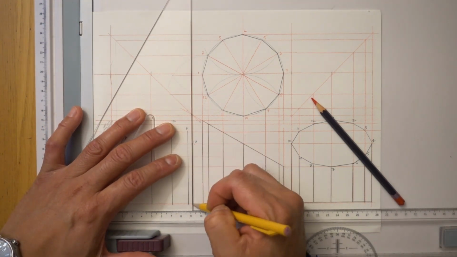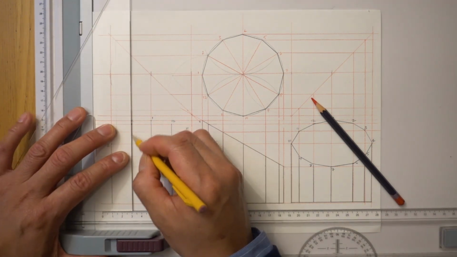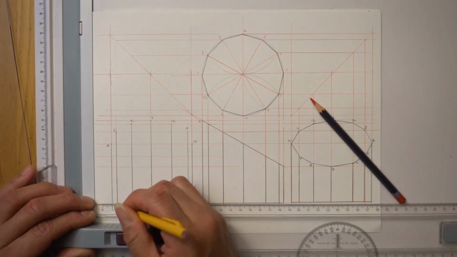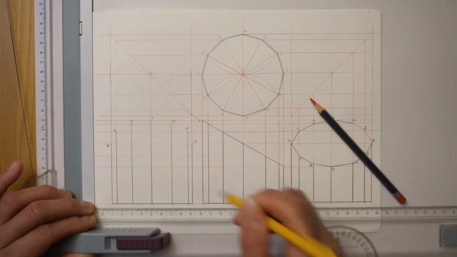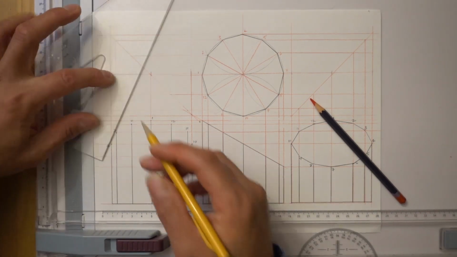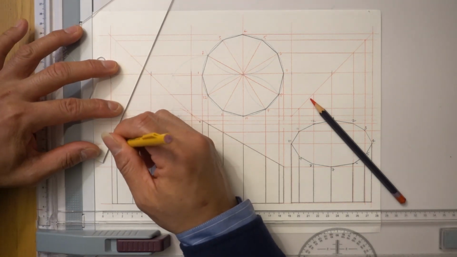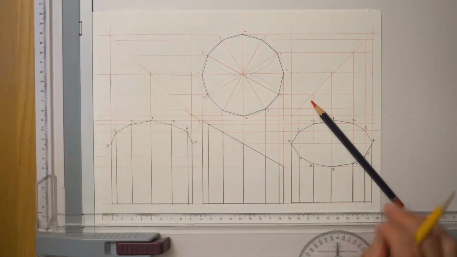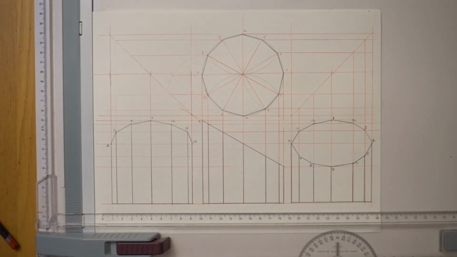We're not seeing the face of the sheared column. So all we have to do now is connect this part, connect all the dots, and we have this side view rendered. Okay, so that is our cylinder with a rotating view and a top view.